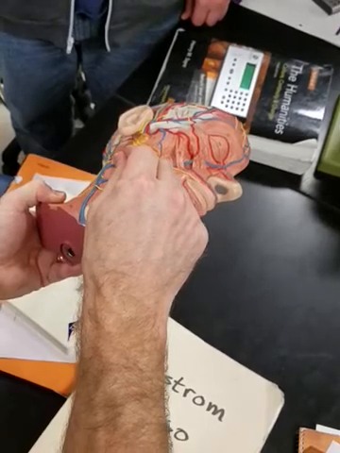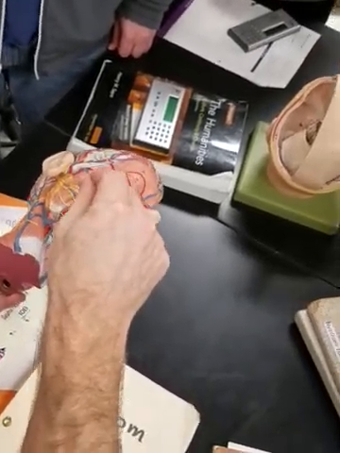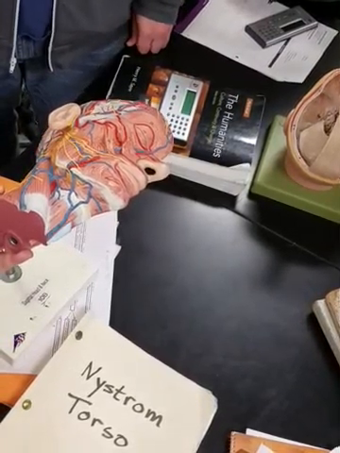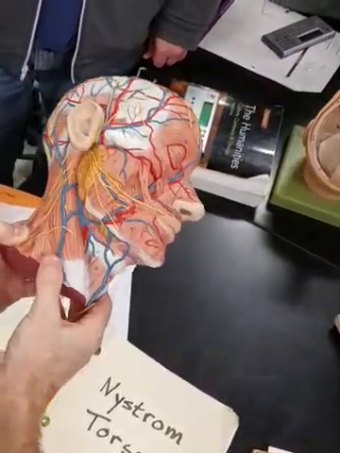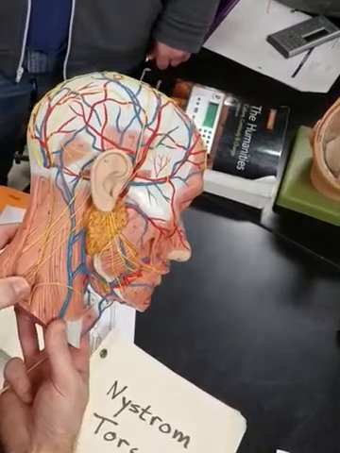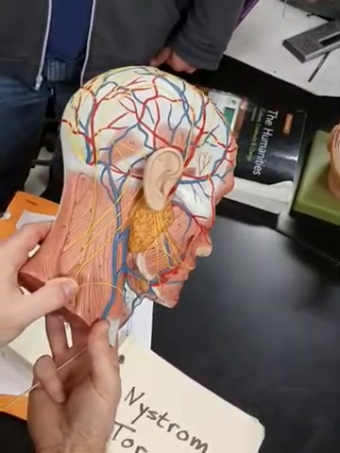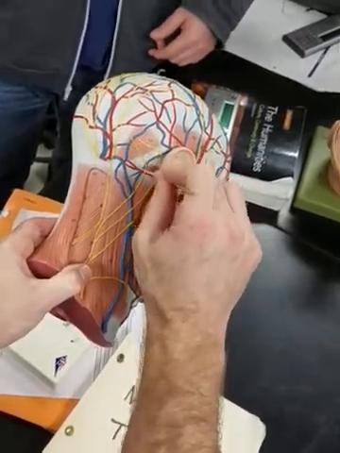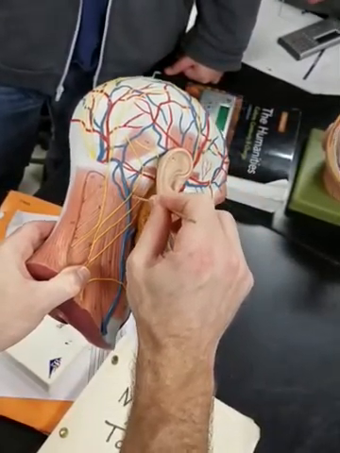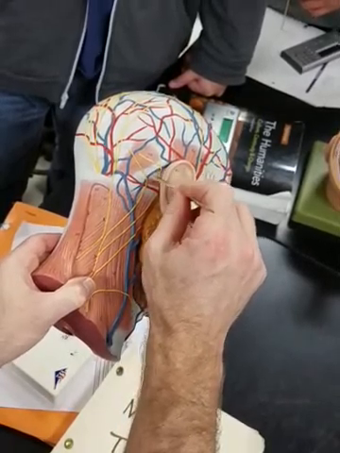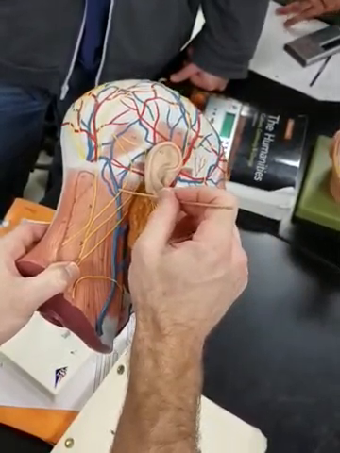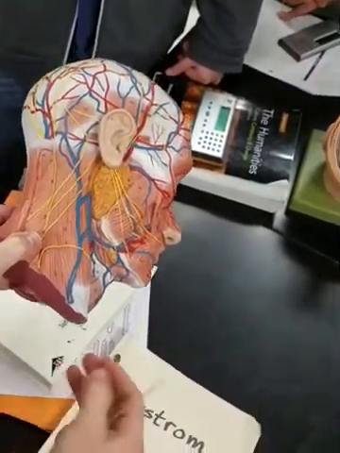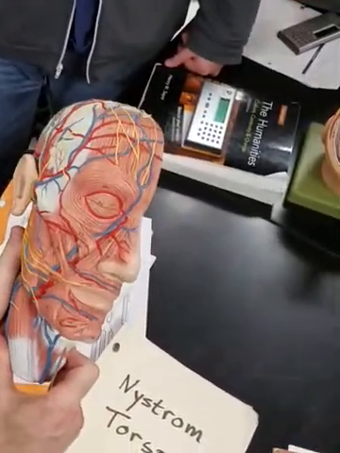External jugular. And this one here, and the artery right next to it, common carotid. Do you see posterior auricular? I don't know exactly where it starts, but this is certainly some of it here. Yeah. This might even be some as well. So at some point, that posterior auricular becomes external jugular. And that's it for this one.